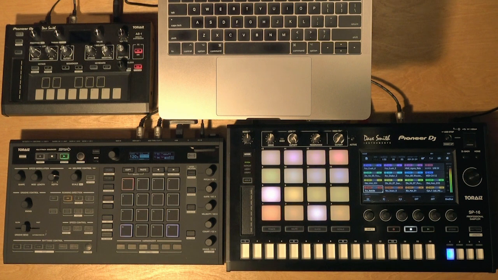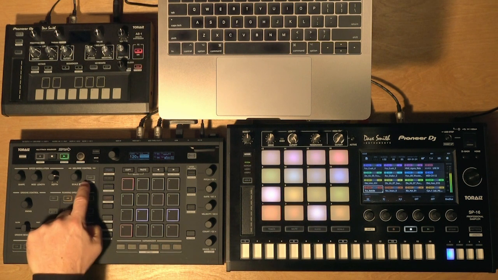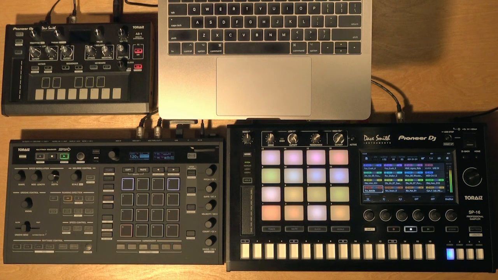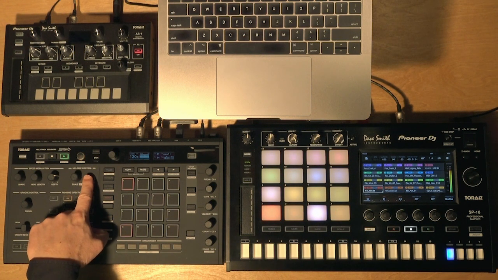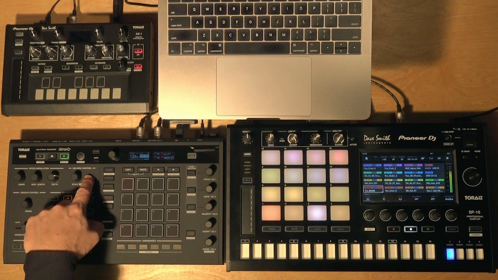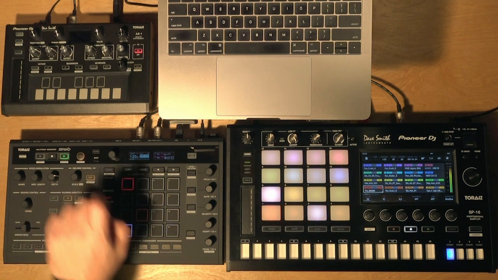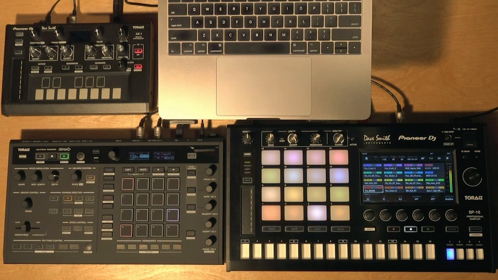If I want to change it from being chords into being singular notes, I have an arpeggiator available for that as well. So I'm going to push the ARP button, and that will engage it. And I can change the ARP settings as well.